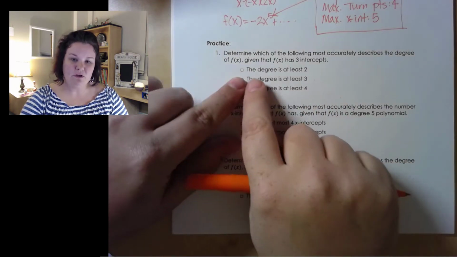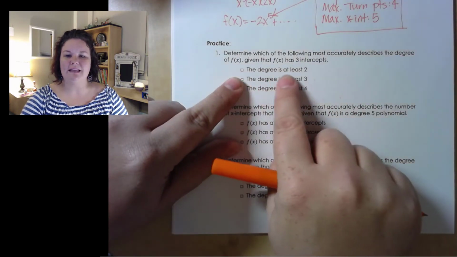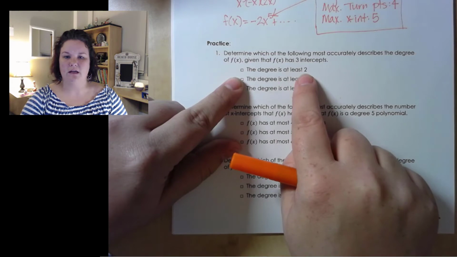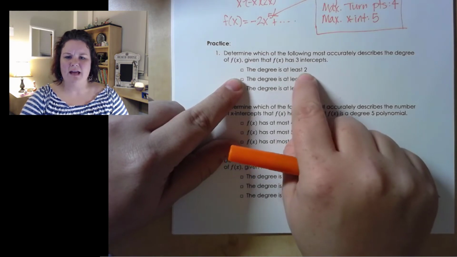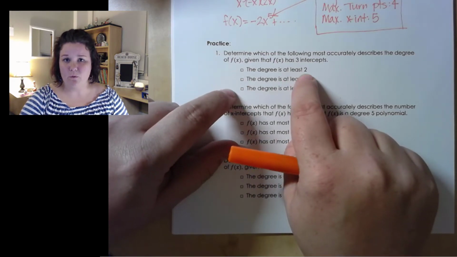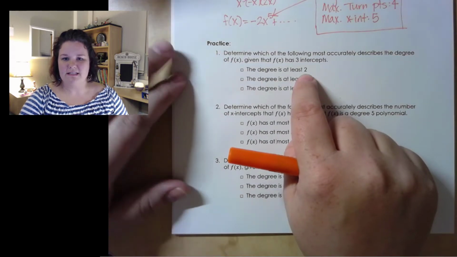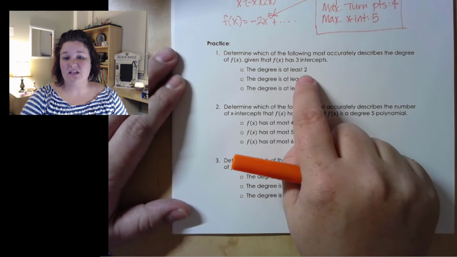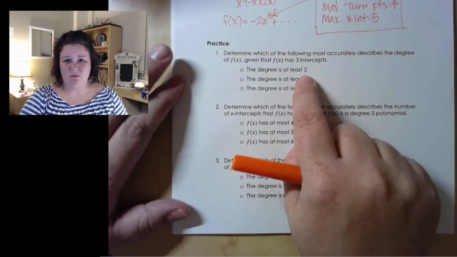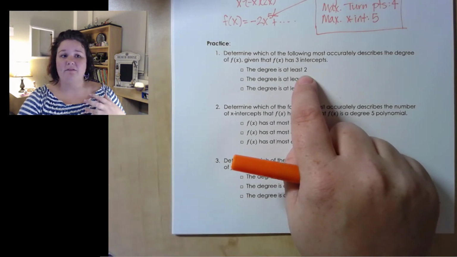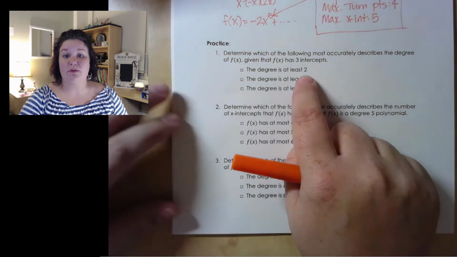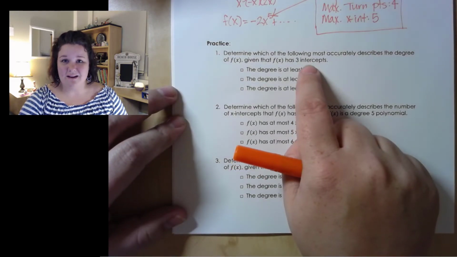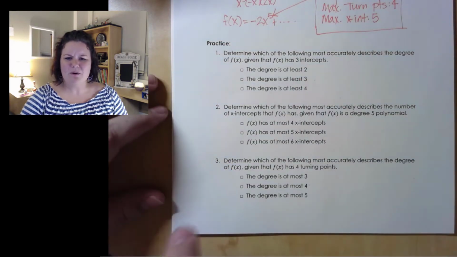The first option is the degree is at least 2. If we have a degree 2 quadratic function, is that going to give us 3 intercepts if we have just an x squared? No, it's not possible to have an x squared and end up with 3 distinct intercepts. So we know it's not the first one.